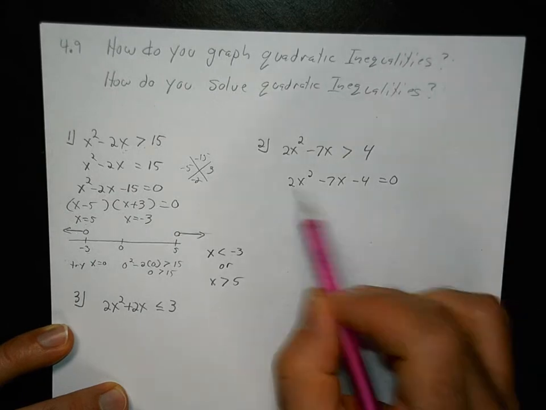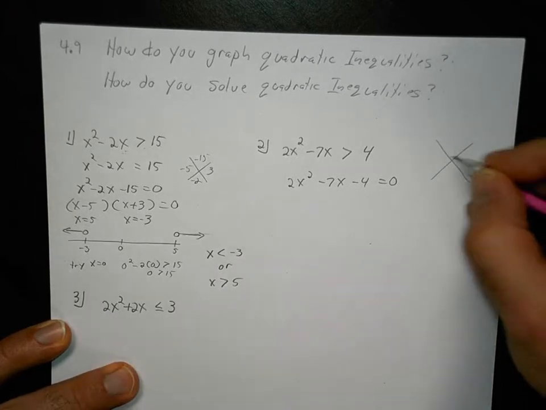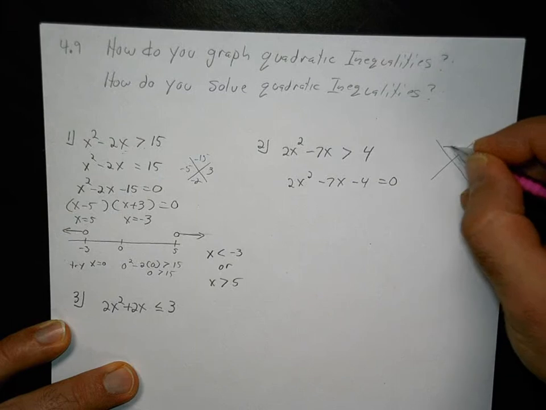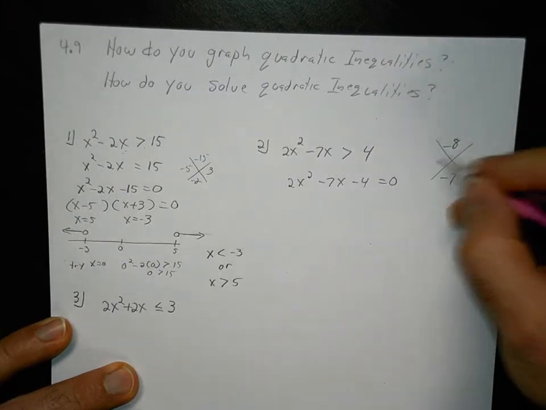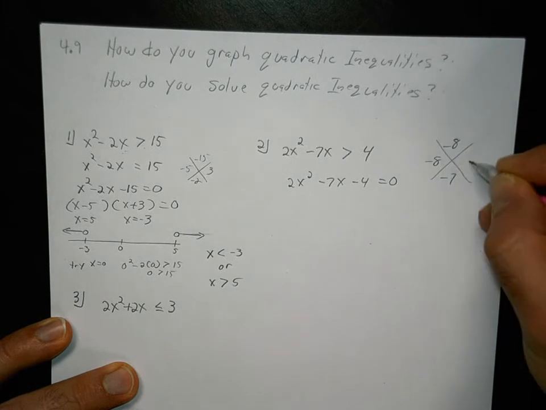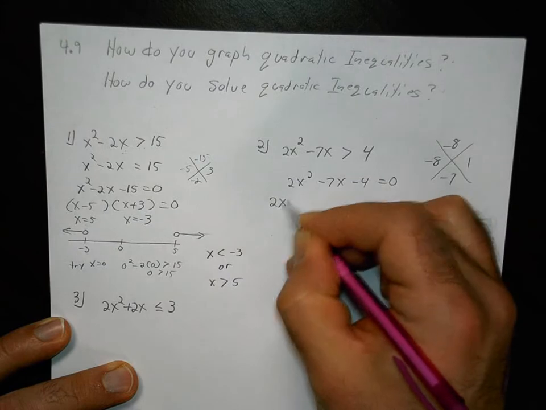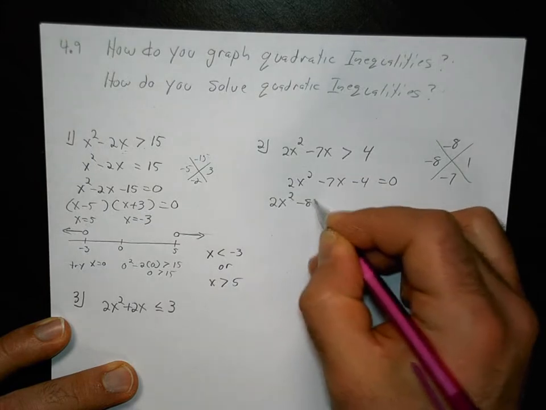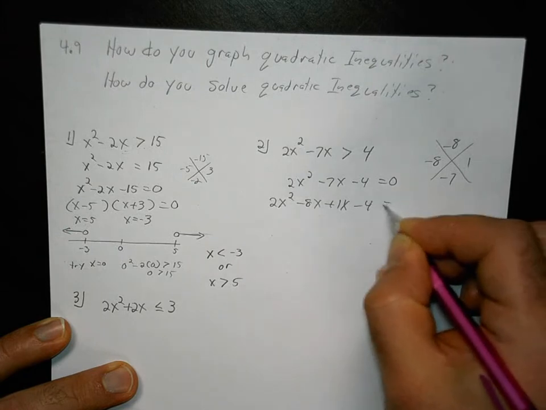Now we look at either the quadratic formula or factoring. Let's try factoring first. I think we can factor this. Multiplying those, we get negative 8 and negative 7 there. This is going to give me negative 8 times 1. Then with the 2, I have to do the grouping: 2x squared minus 8x plus 1x minus 4.